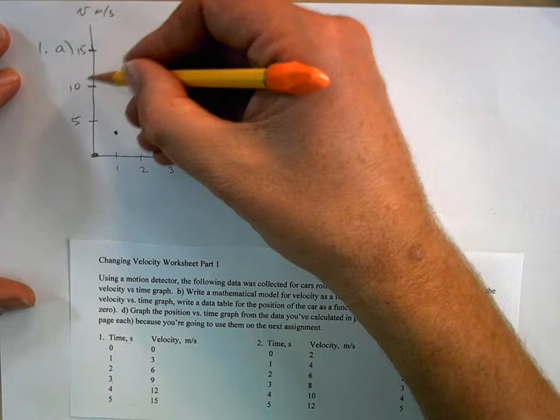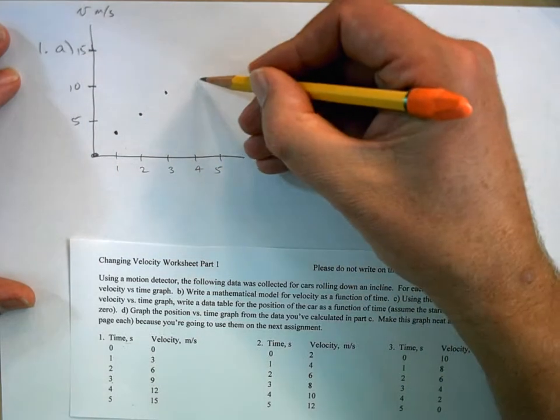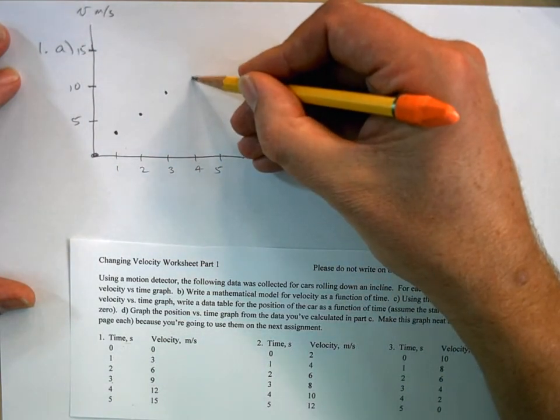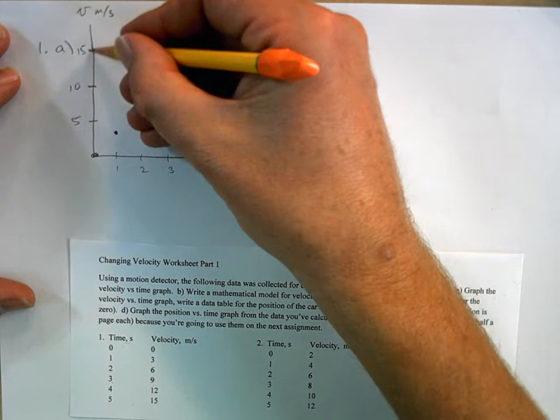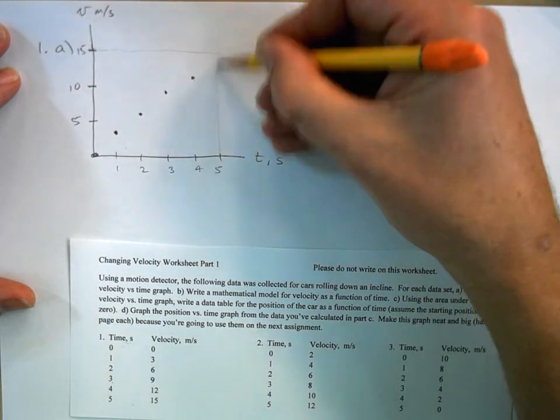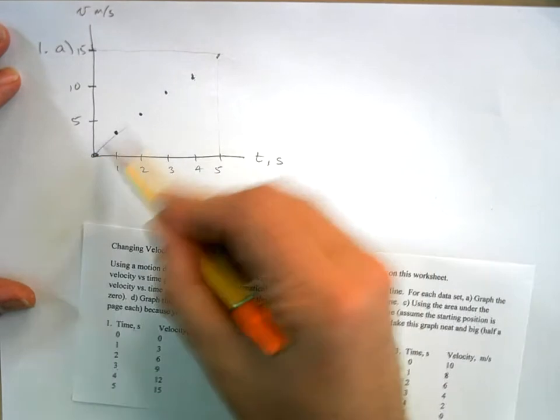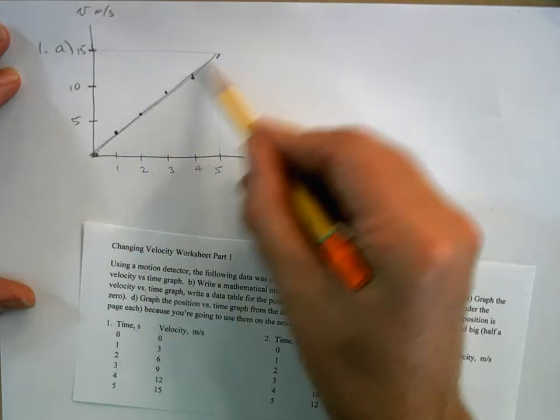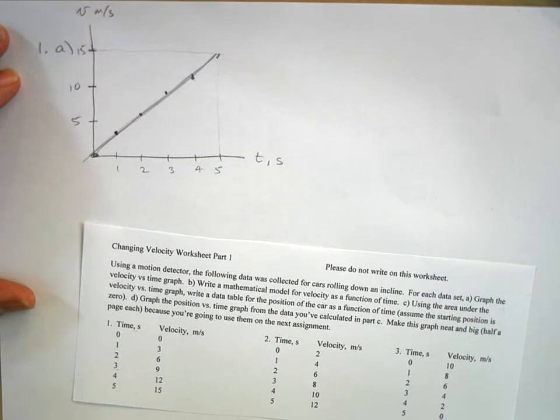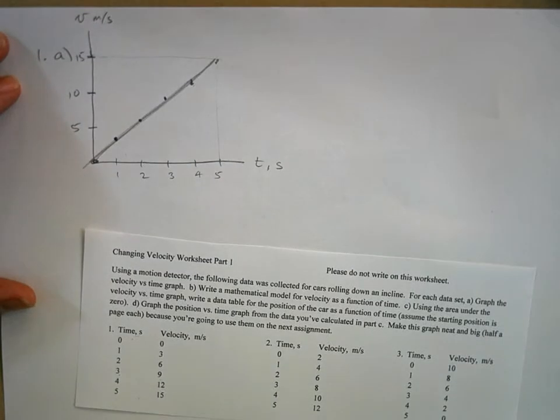And then 4, it's 12. And 5, it's 15. So if you do the graphing paper, it should look something like that. Okay?